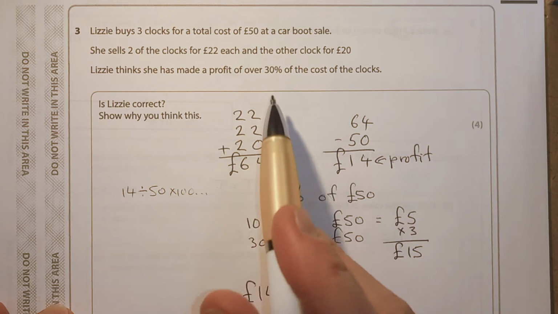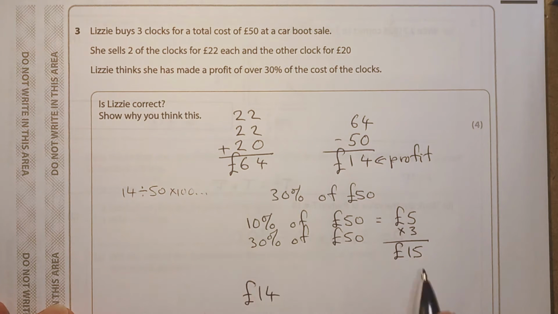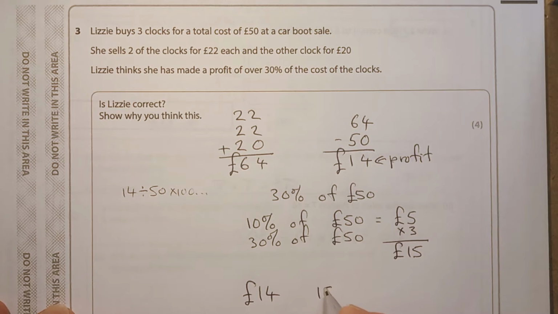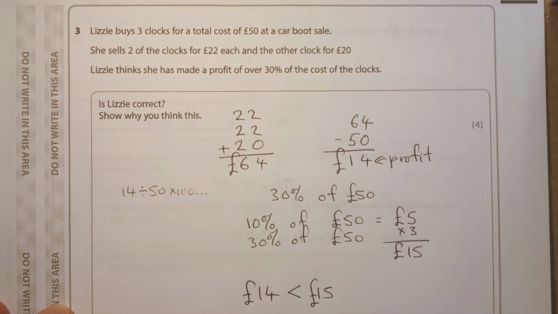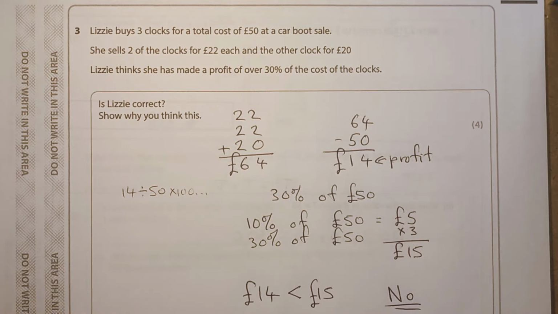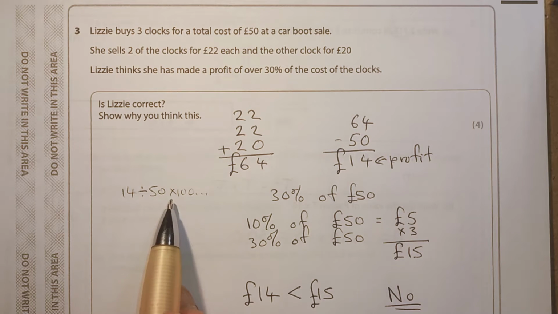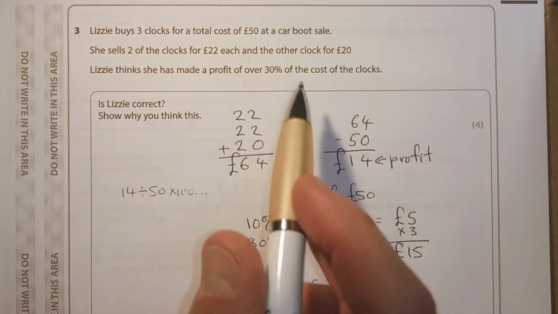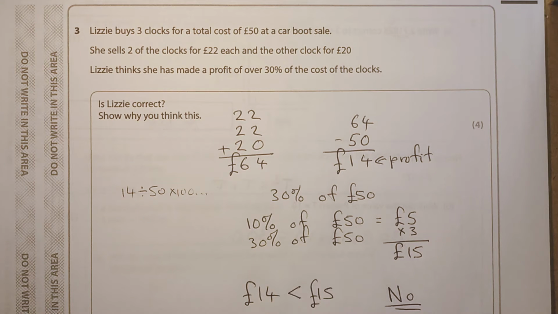She thinks she's made a profit of over 30%. Now, for her to have made over 30%, this would need to be more than 15, but it's actually less than 15. So, has she made a profit of over 30%? No, she hasn't. If you want to do it instead, you can work this out and then compare this percentage to the 30%. But I think this is a more straightforward way of doing it without a calculator.